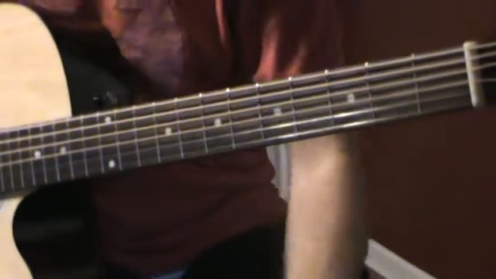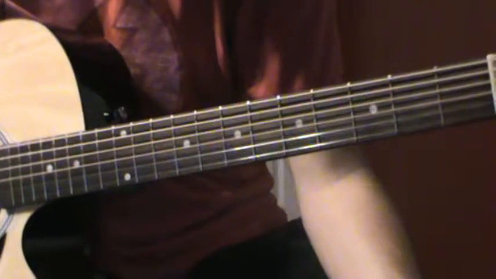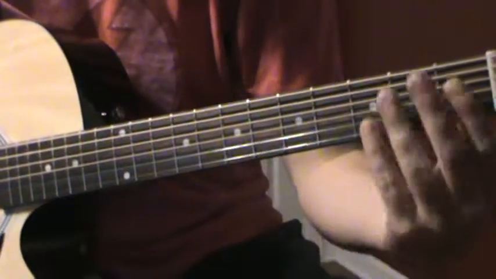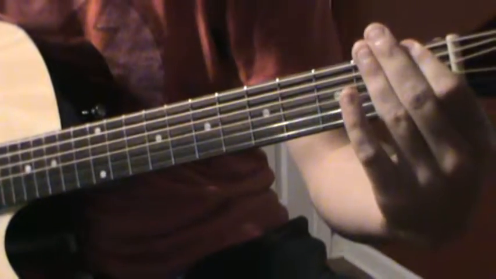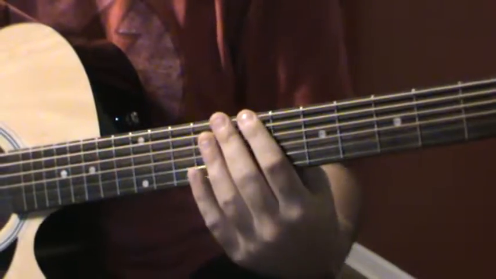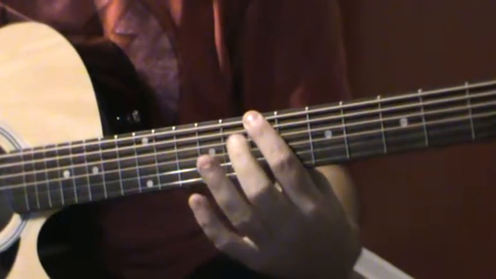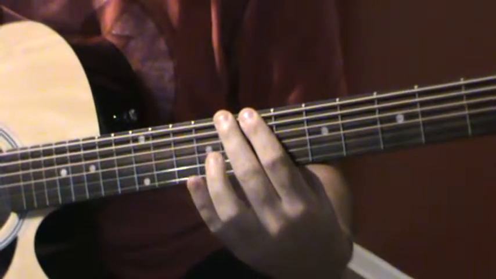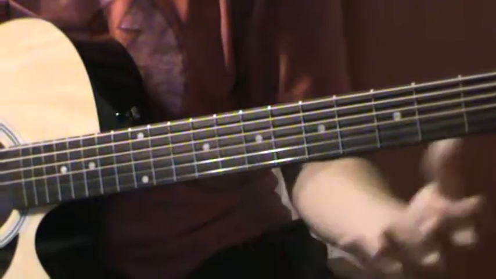Alright. E and F are a half step apart, so there's no such thing as an F flat or an E sharp. So if I want to go from E to F, it's just open to first fret on the E string. And it's the same way for B to C. So up here, this is the 7th fret E string, that's a B note. If I want to go from B to C, it's just one fret. Everything else is a full step away from each other, or 2 frets away.